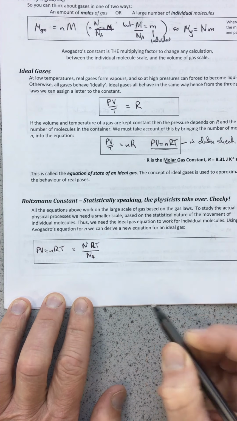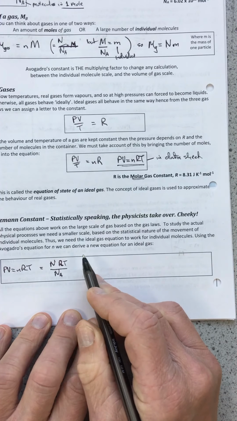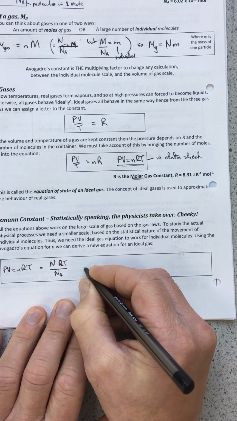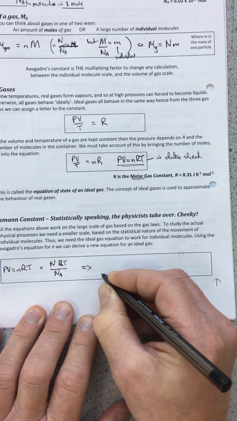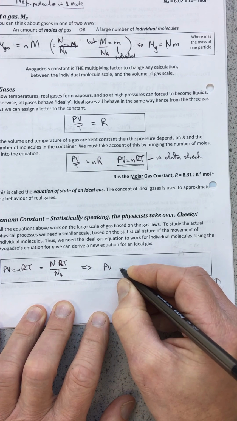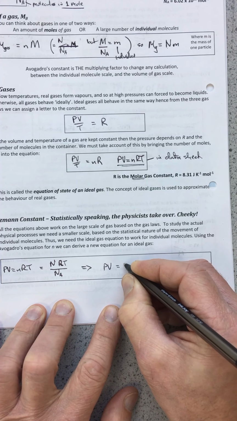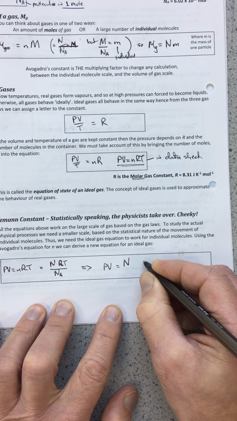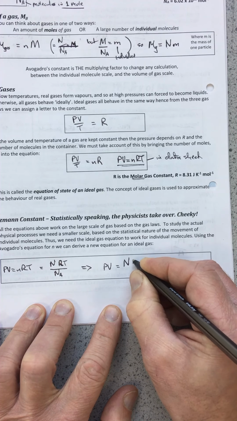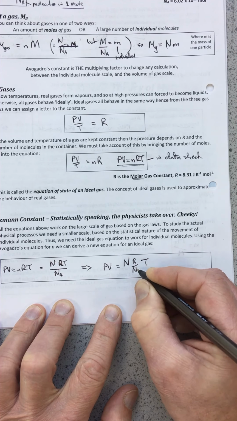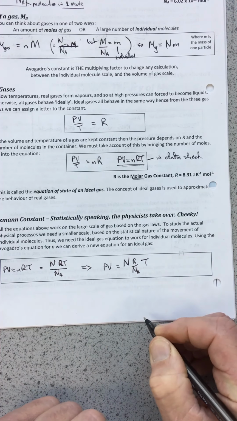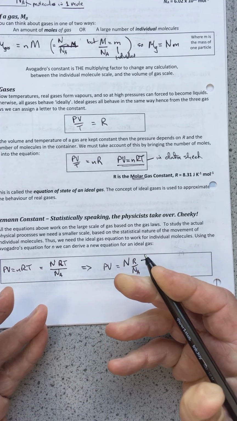Okay, so what I can do is translate that ever so slightly, and we can say PV, just cleaning it up a little bit, we can have a large N, we can have the temperature still, and then we can have a value of constant divided by a constant to give a more convenient constant.